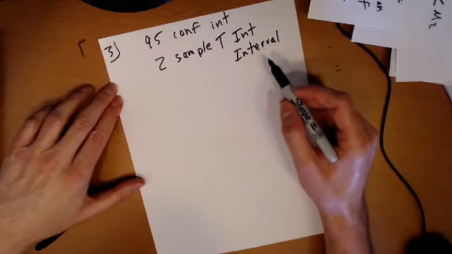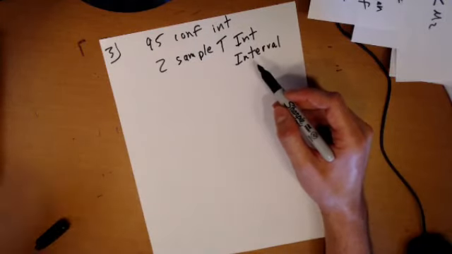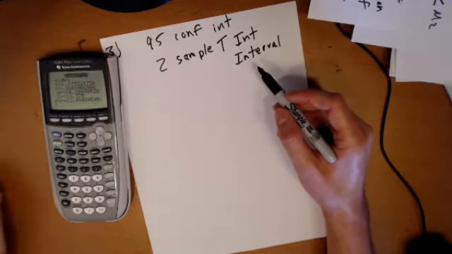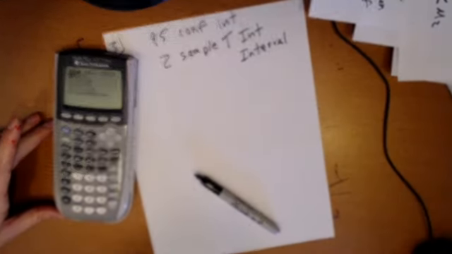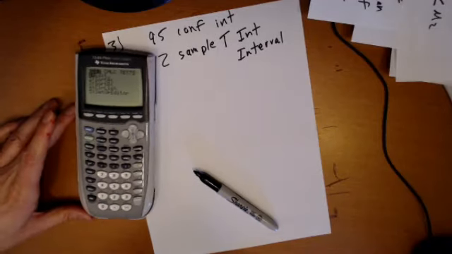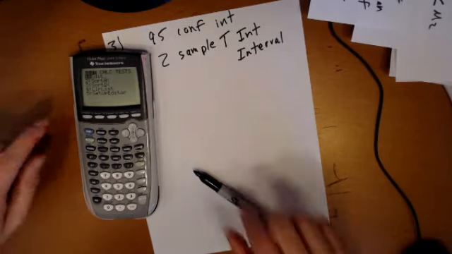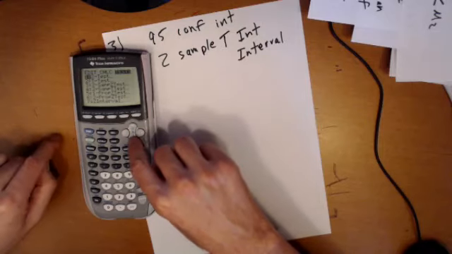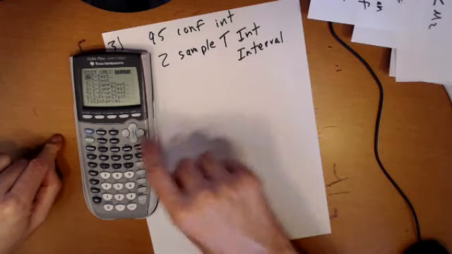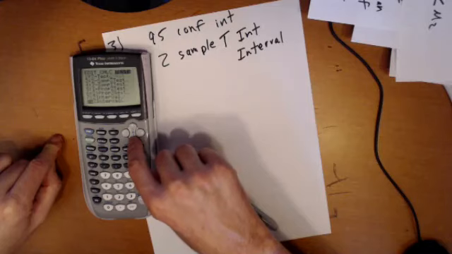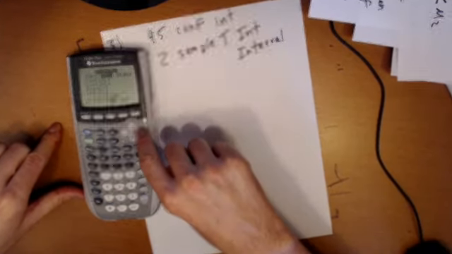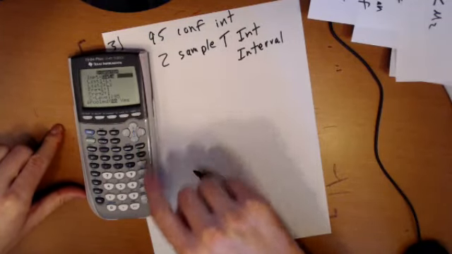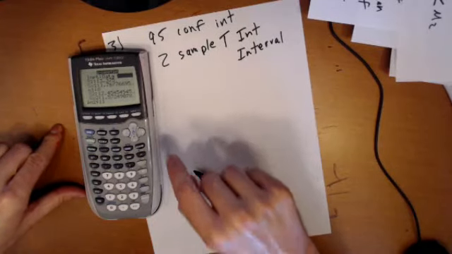Do they give us raw data or summary statistics? They give us summary statistics. Okay, so we go to stat, and then we're going to choose tests. And we said two sample t int, two sample, not z, t, two sample t int. Enter. Not data, but stats, summary statistics, hit enter.